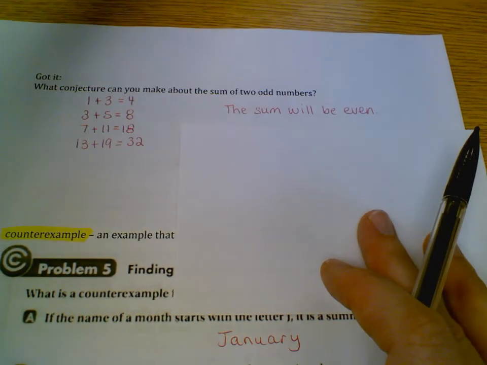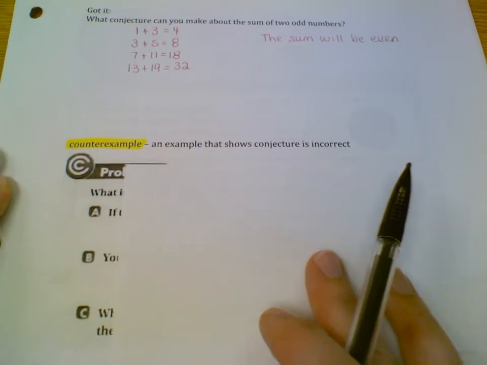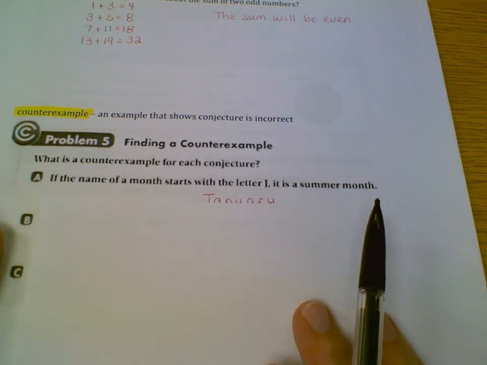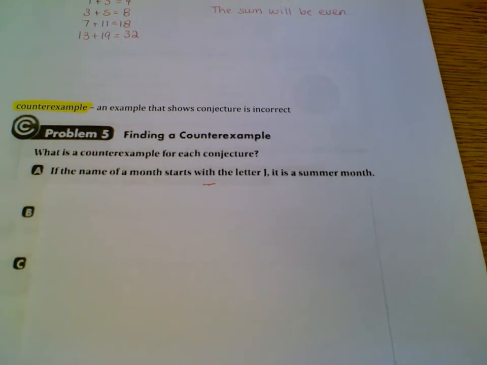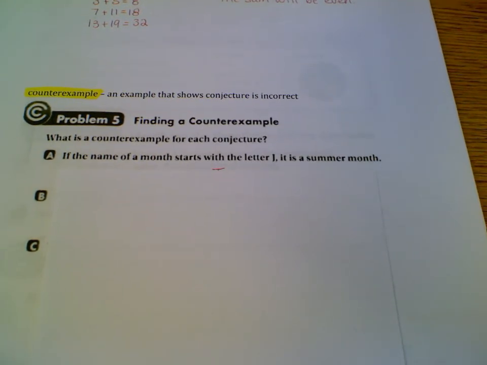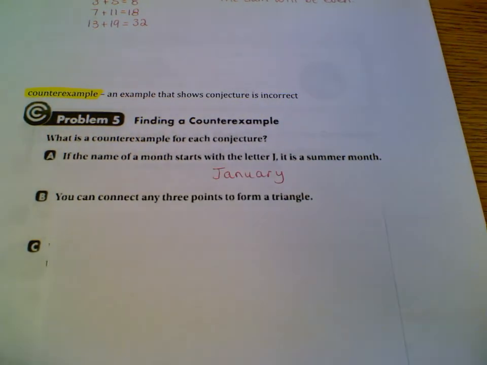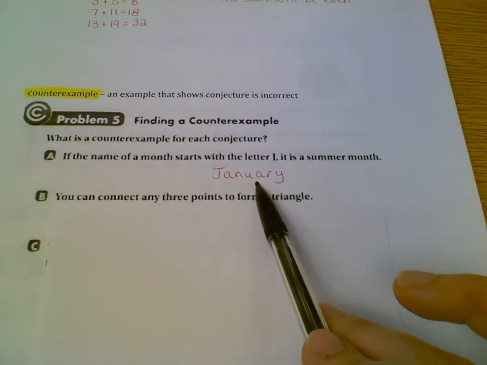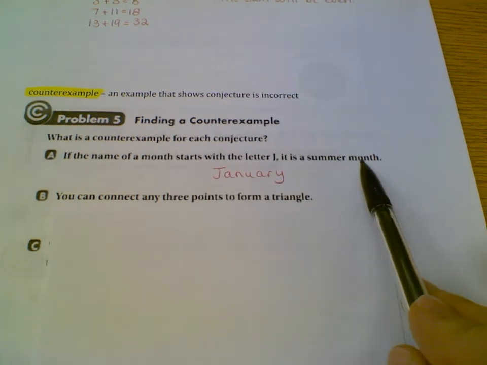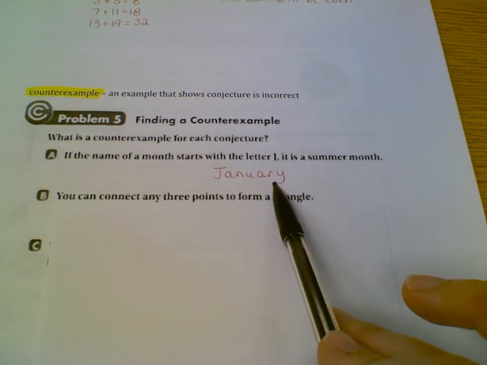Alright, the last part of this lesson is a counterexample. A counterexample is just an example that makes my conjecture false. So let's look here. It wants me to find a counterexample for each conjecture. If the name of a month starts with the letter J, it is a summer month. So I'm thinking of all the months that start with J and seeing if there are any that are not summer months. Well, yes, January is one of those. January starts with J, but it is not a summer month, so that's why it is a counterexample.